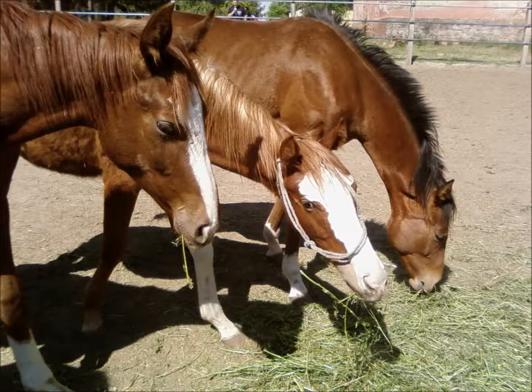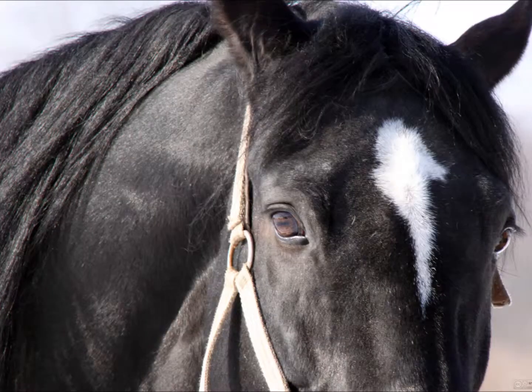But what about the most common color, bay? A bay horse starts off with the black pigment. The horse has an additional gene called agouti. This gene restricts the black pigment to the points of the horse, that is, the lower legs, mane, tail, and tips of the ears. Agouti is dominant.